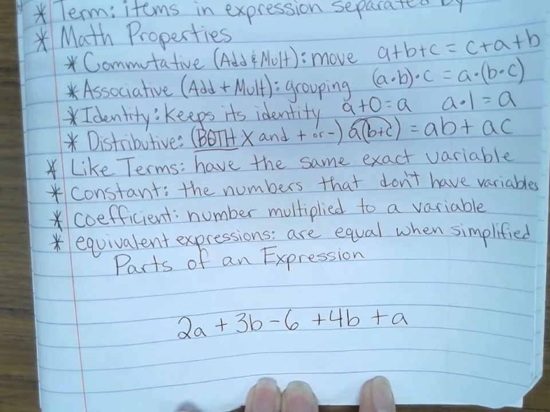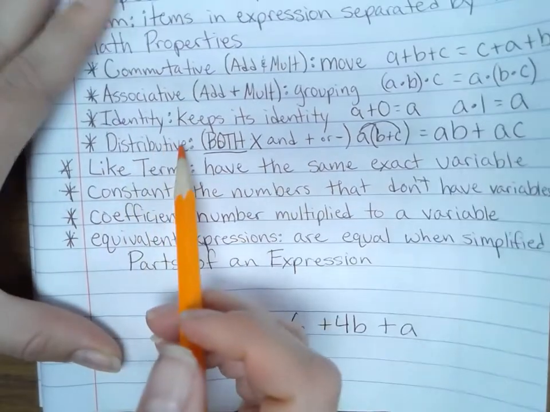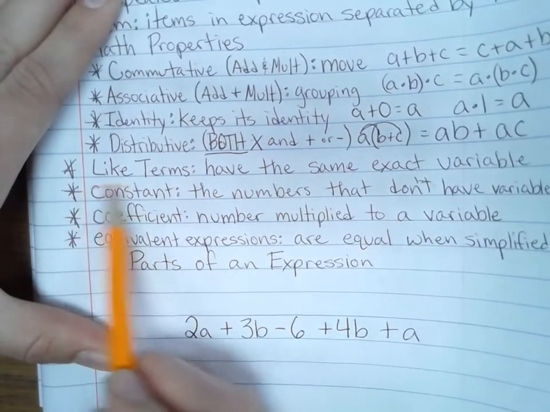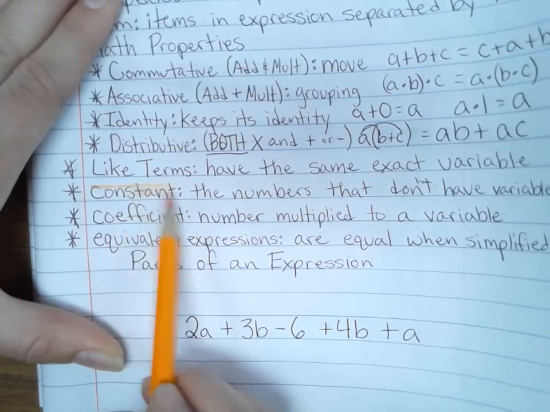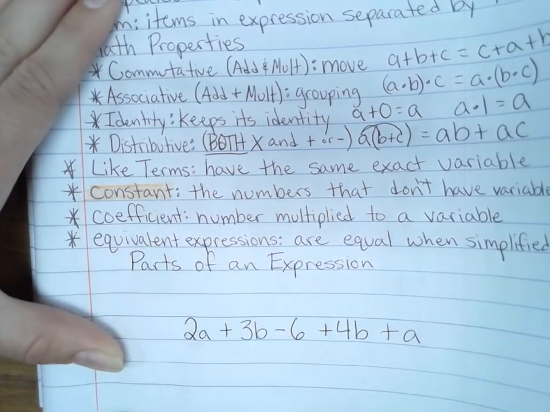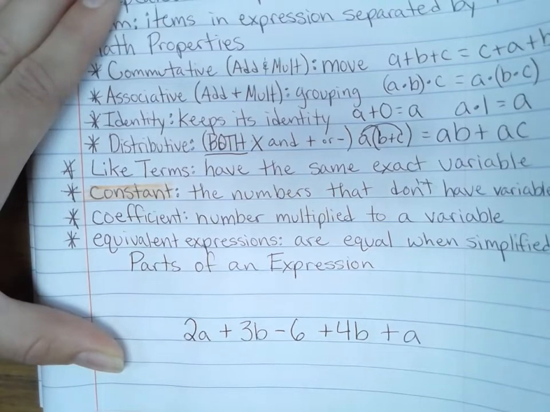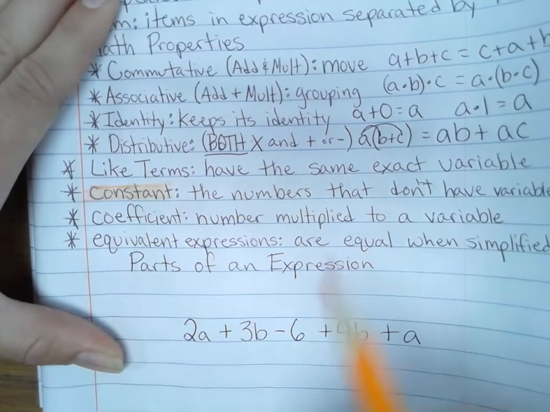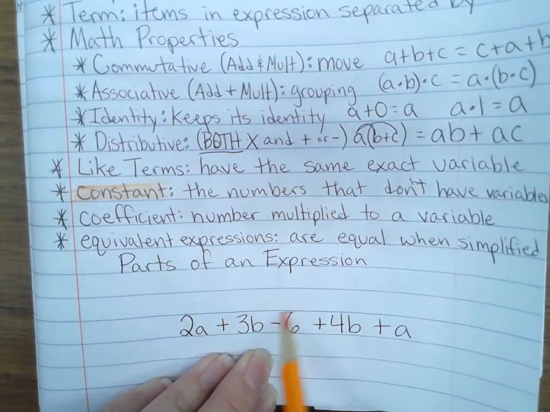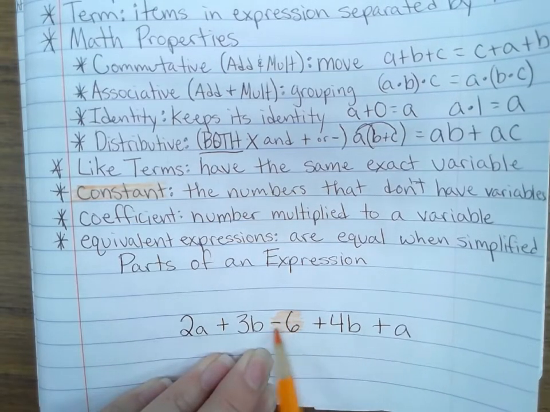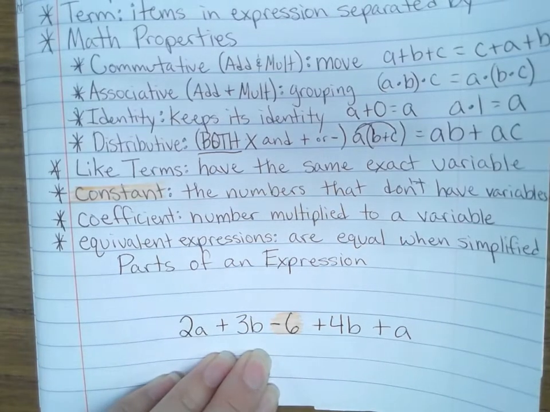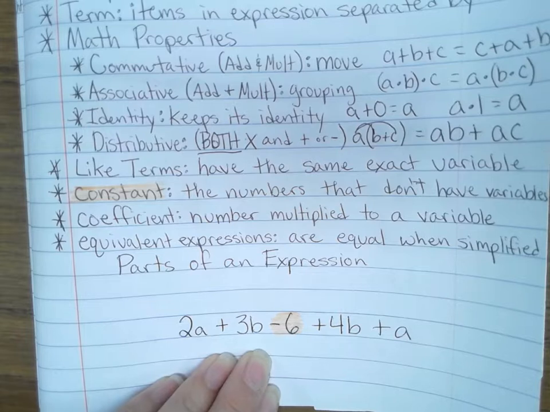Now pause the video for a minute, and go get 4 colored pencils. We're going to be finding all the constants. I'm doing mine in orange. You can color code yours whatever colors you have. All constants I'm going to color in orange. In this case, the only one I have is 6. So constants are numbers that don't have variables.